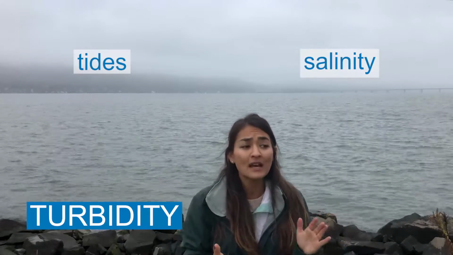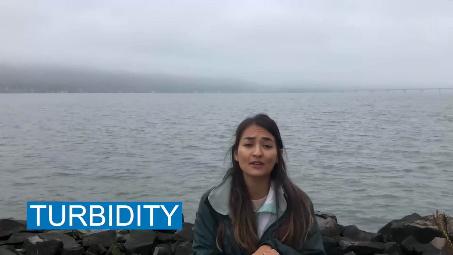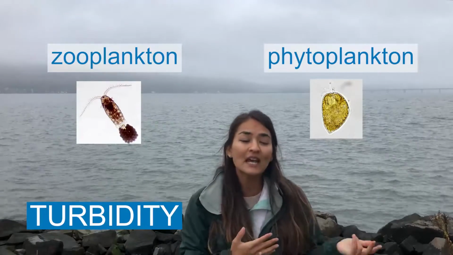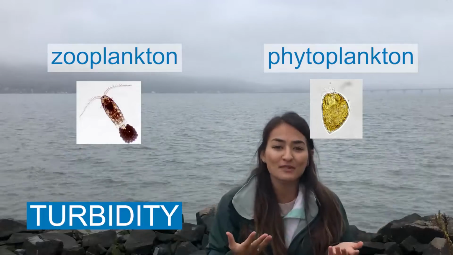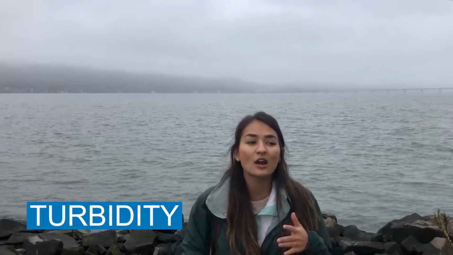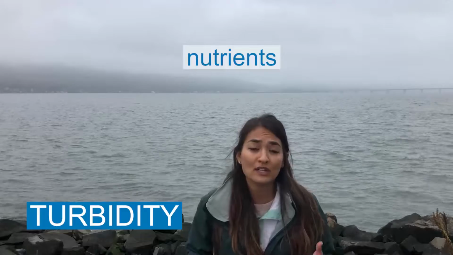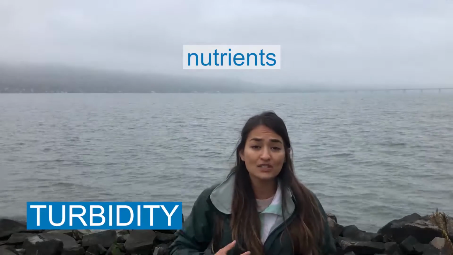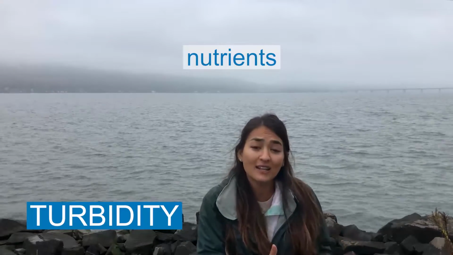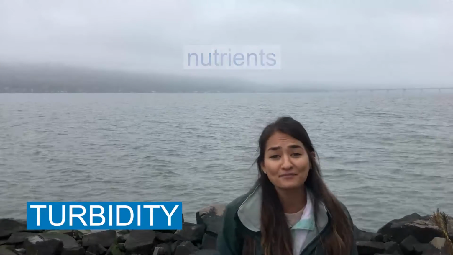Now, the Hudson's not known for being a plankton-rich river, but we do have both zooplankton, which is an animal plankton, and phytoplankton, which is a plant plankton, typically peaking in the spring and summer months, and that also contributes toward our turbidity. And the last and arguably most important factor of turbidity is the fact that we are a nutrient-rich river. We have detritus, which is decomposing plant matter that is causing turbidity and providing a lot of nutrients for the animals that live here.